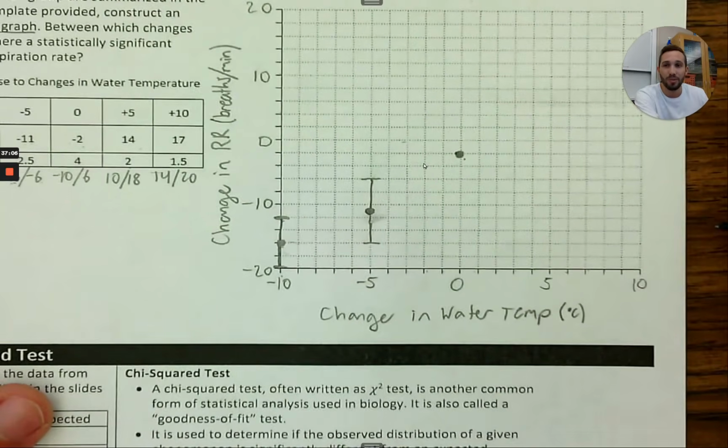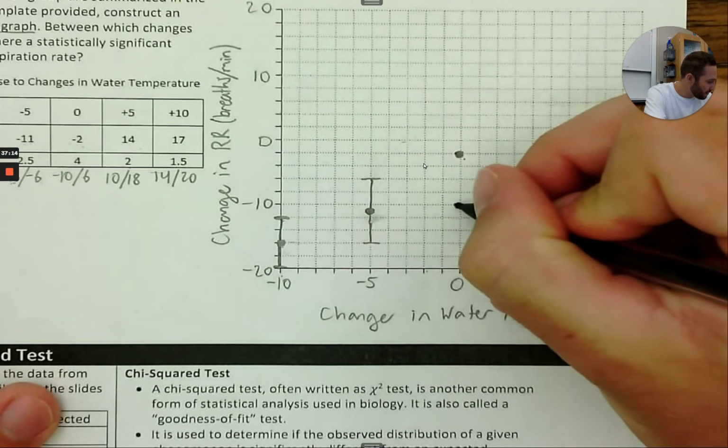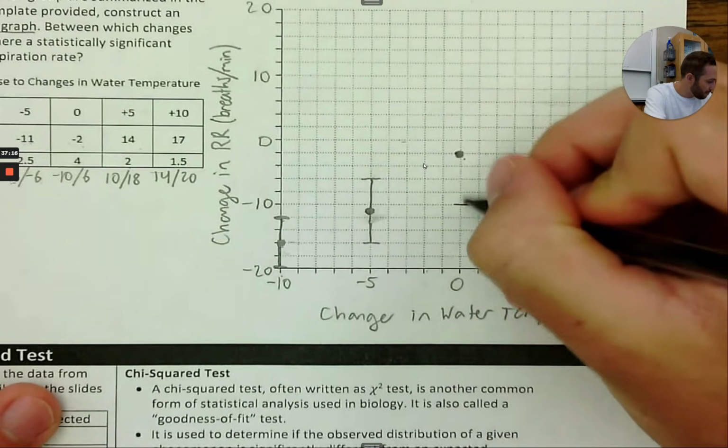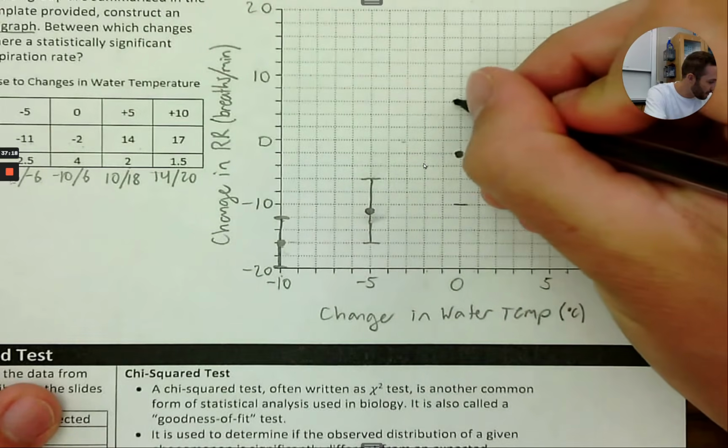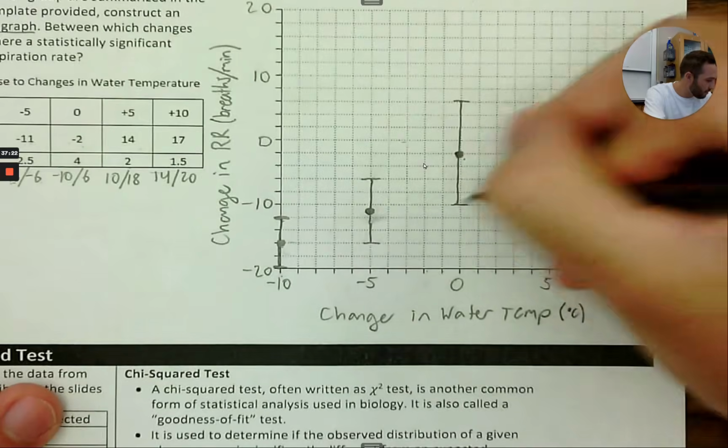And then I'm going to do the error bar. That one's a big error bar. It goes from -10 to +6. So -10 is right here, make a line. And then +6 is right here, make a line. There's the error bar for that.